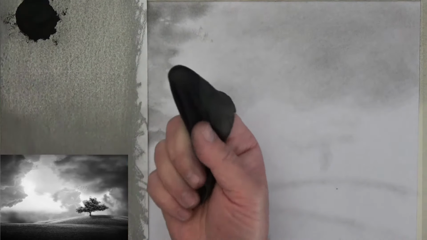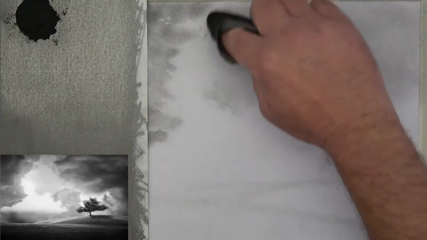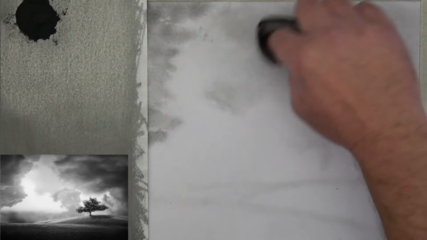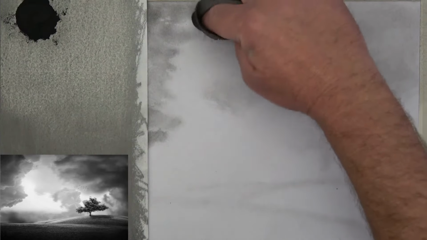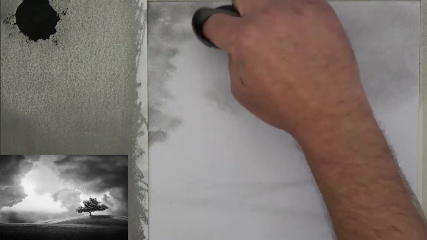Alright, so I'm going to just pick up now. Now it's back to finger inside, because here we've got smaller tonal value changes that we now need to start working on. For example, here's a little darker cloud in this vicinity here. This dark cloud over there, we can also still just work on his edge a little bit as well.